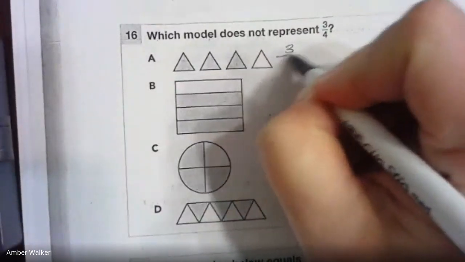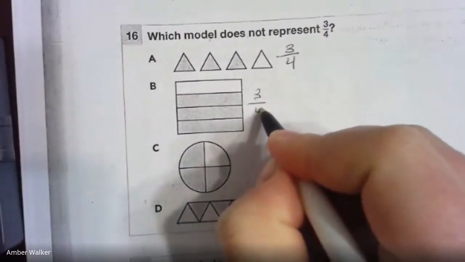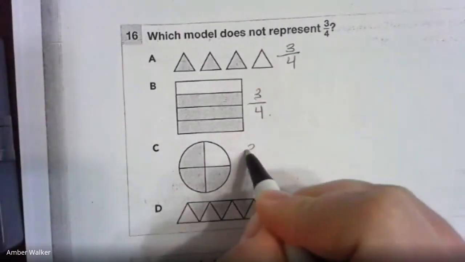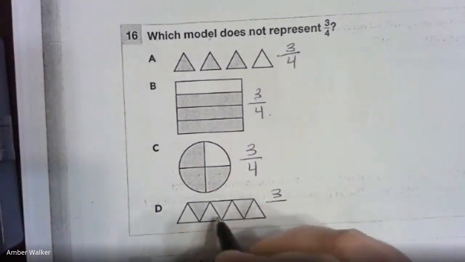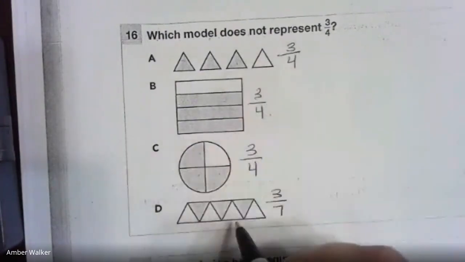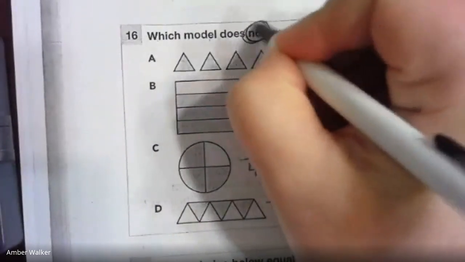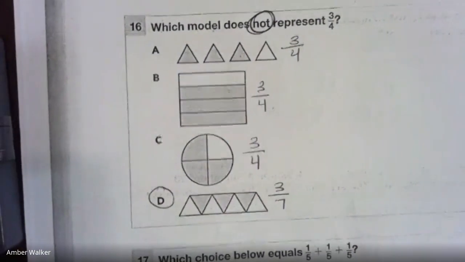Number 16, which model is not 3/4? We want to know which one does not equal 3/4. Well, this one has 3 shaded out of 4. This one has 3 shaded out of 4. This one has 3 shaded out of 4. This one has 3 shaded out of 1, 2, 3, 4, 5, 6, 7. There's one that is not 3/4. If you weren't reading carefully, you would not have looked at that word not. Make sure that you know what you're looking for.